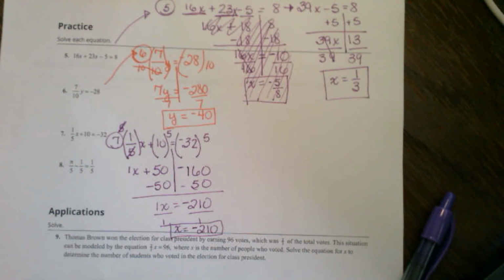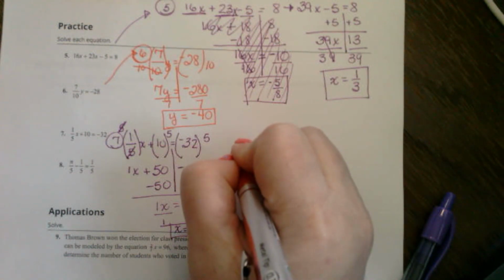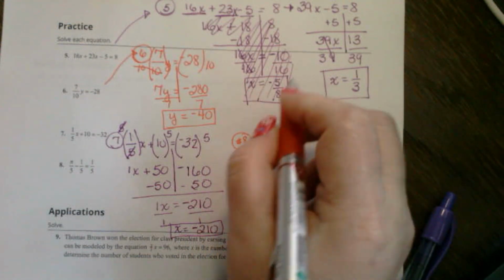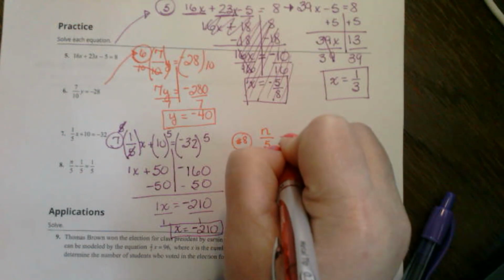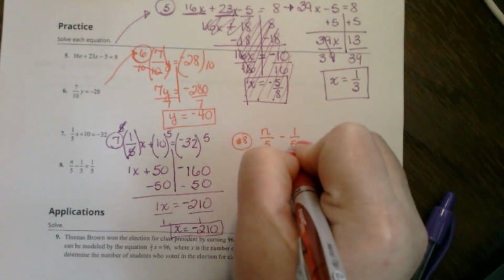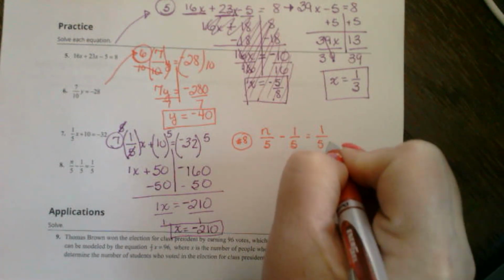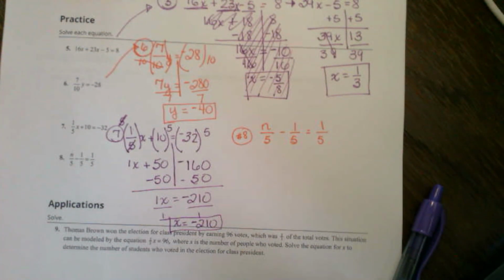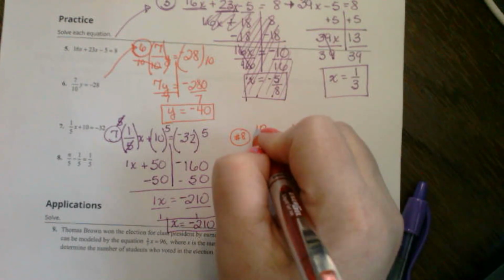And then for number 8. It says n over 5 minus 1 over 5 is equal to 1 over 5. What's my common denominator going to be? You guessed it, it's a 5.